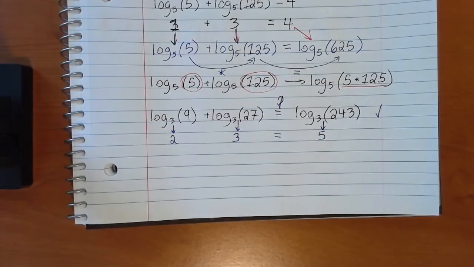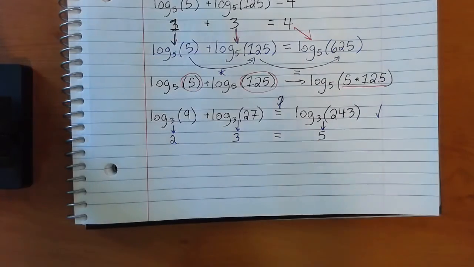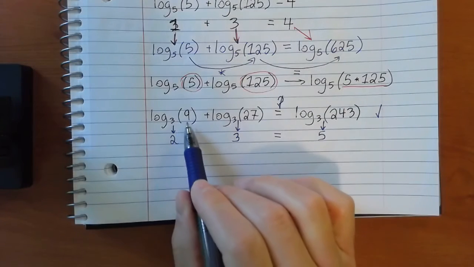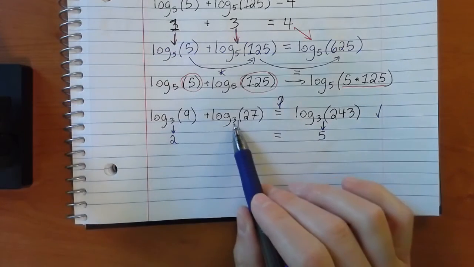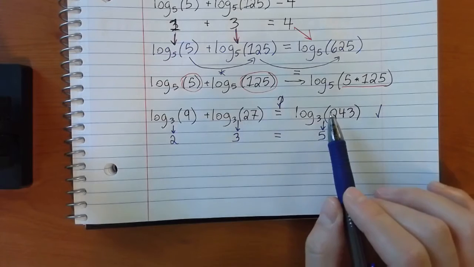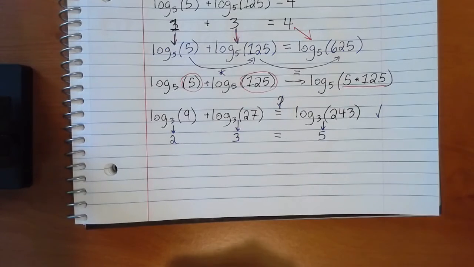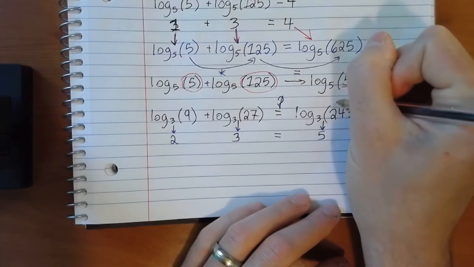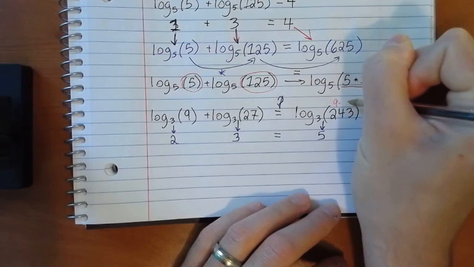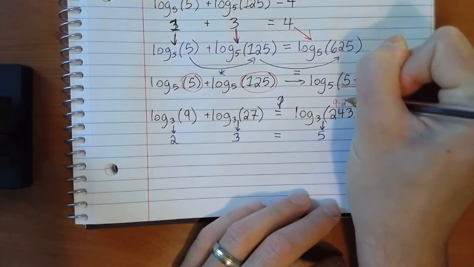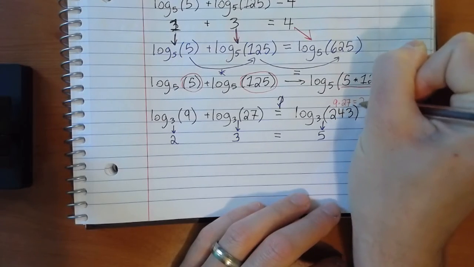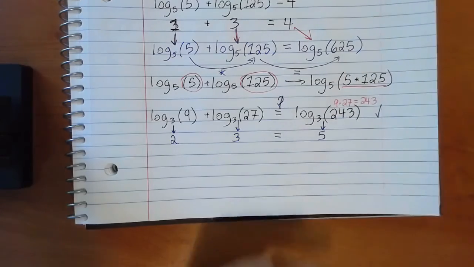We know that those two are equal to each other. Log base 3 of 9 plus log base 3 of 27 is equal to log base 3 of 243. And just to be a little bit more clear, we could even write that 9 times 27 over here equals 243.